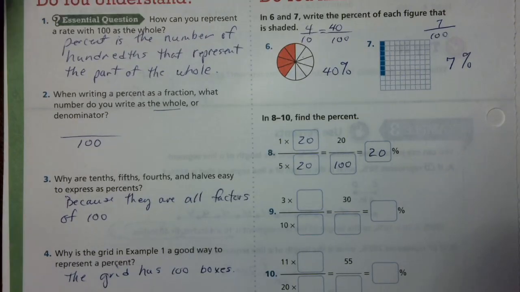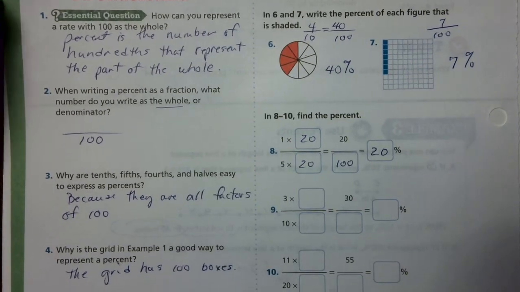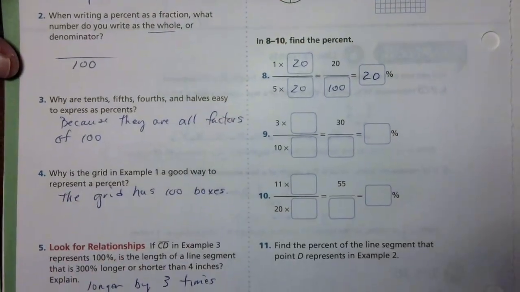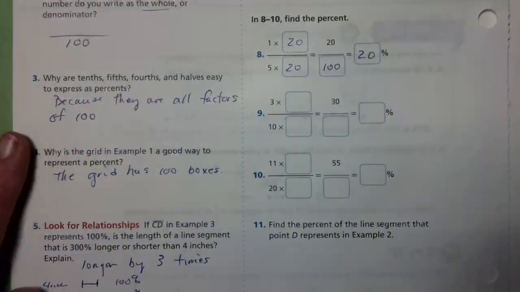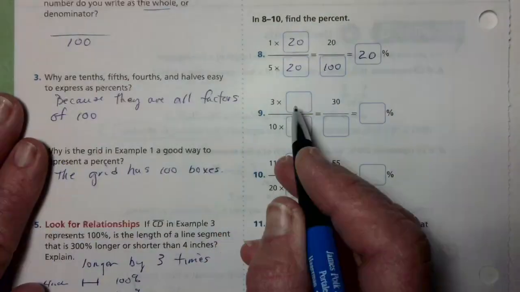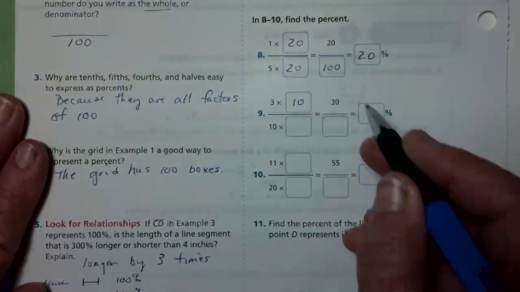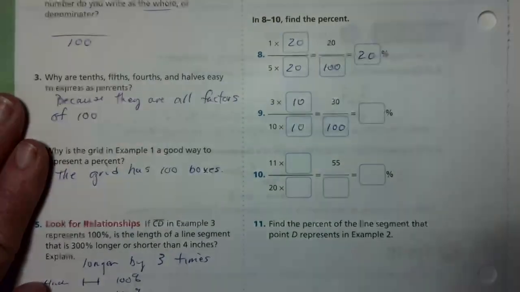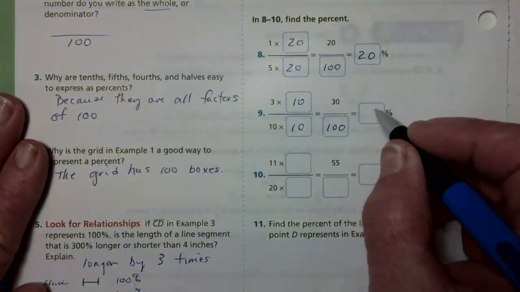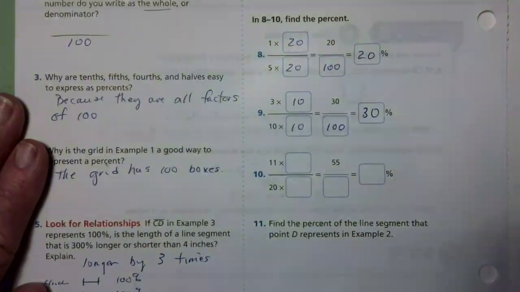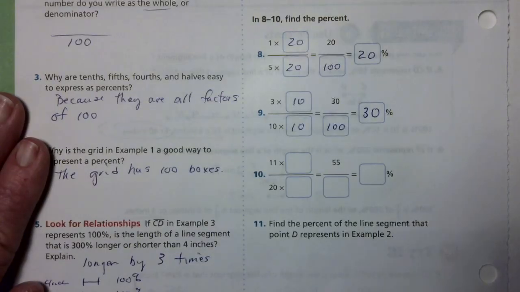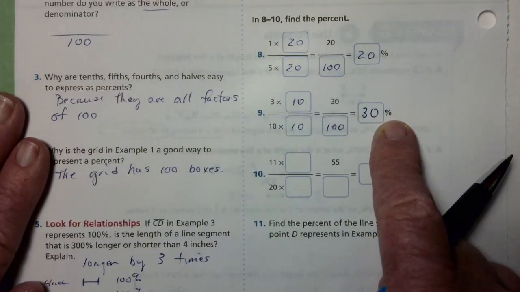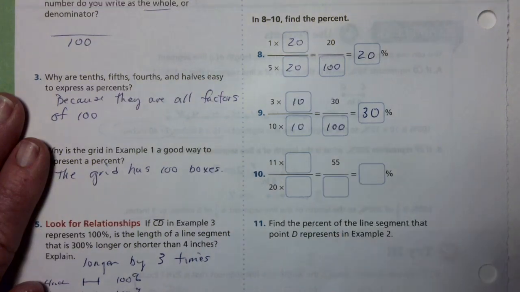When you say the word percent, that means that the fraction was written over 100. Number 9, 3 times 10 is 30. 10 times 10 is 100. 30 out of 100 means 30%. You can't say it in percent form until you get the fraction to be something over 100.